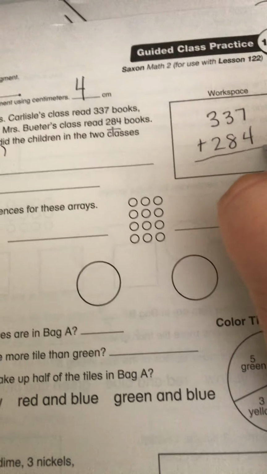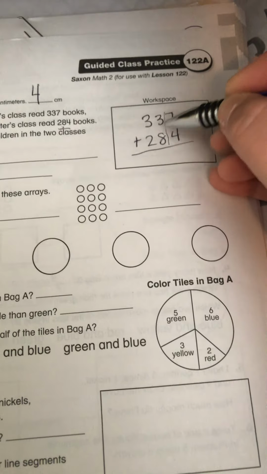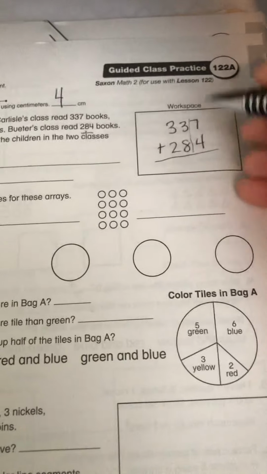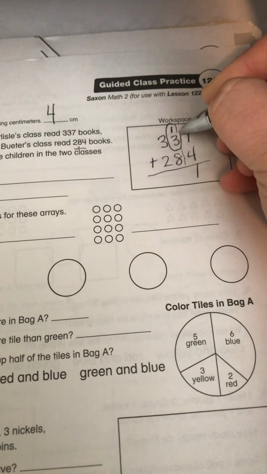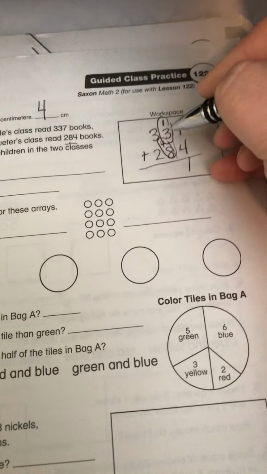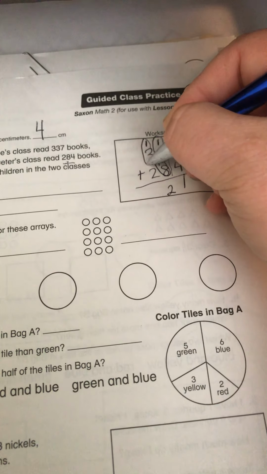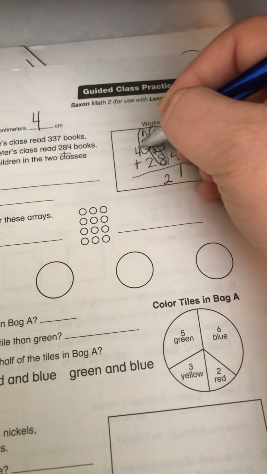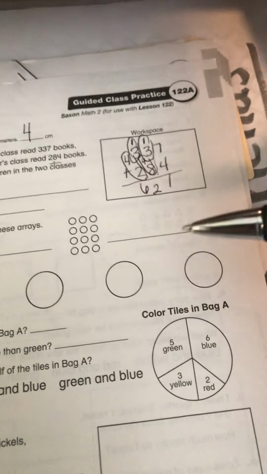All right. Now, since we're adding, do we have to borrow or take away anything? No, we do not. We just simply add. So let's keep our numbers in our rows. What's 7 plus 4? 11. So I'm going to drop my 1, carry my 1. 3 plus 1 is 4. 4 plus 8 is 12. Carry my 1. 3 plus 1 is, good, 4. 4 plus 2 is 6. My answer should be 621.